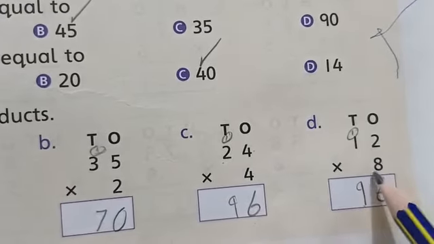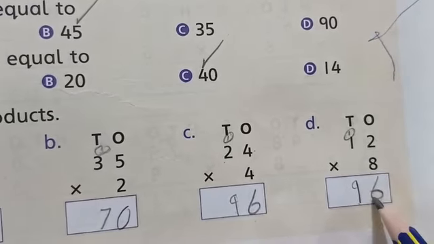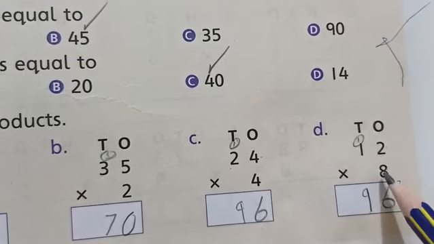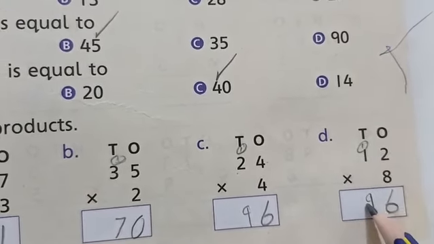Next is 12 multiplied by 8. 8 2s are 16. Write 6 here. Again 1 will be carried over here. Now 8 1s are 8. 8 plus 1 is 9.